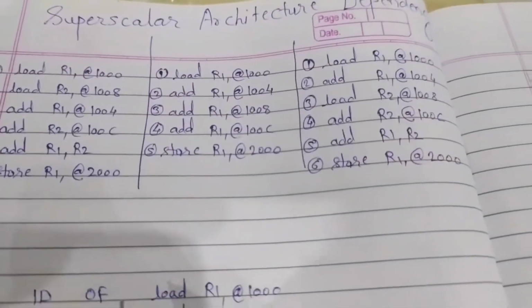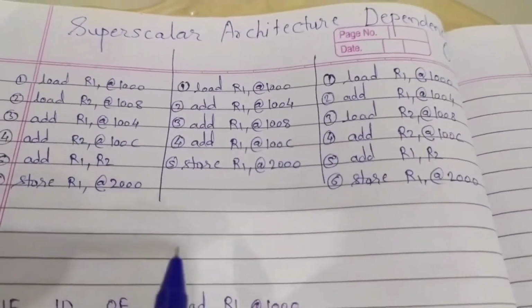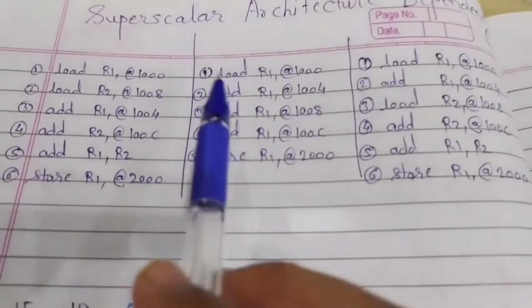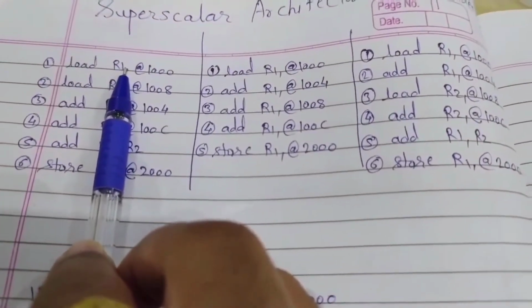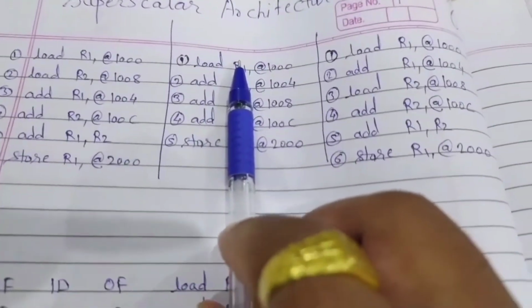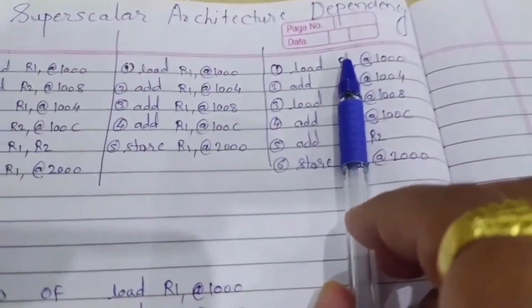So here we are adding 4 numbers. For adding 4 numbers, instructions are written in 3 ways. So this is the first way to add 4 numbers, second way to add 4 numbers, and that is the third way to add 4 numbers.